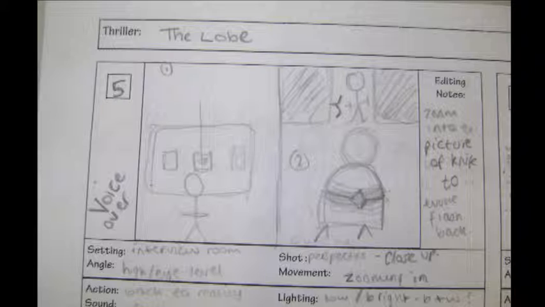Then we move on to scene 5, where again it cuts straight back to the interview room in real time. The detective places the second picture down on the table in front of him, which will be a picture of a knife which was used before with fingerprints and blood on. The camera will zoom into this knife.